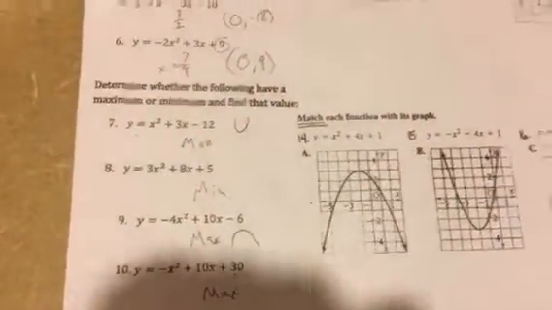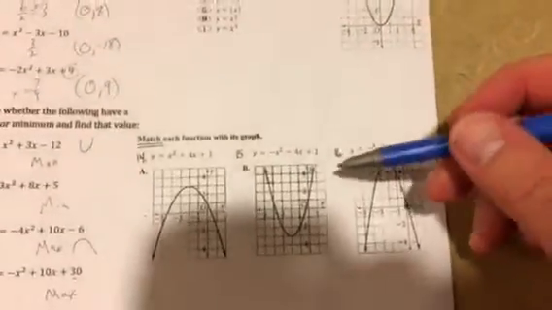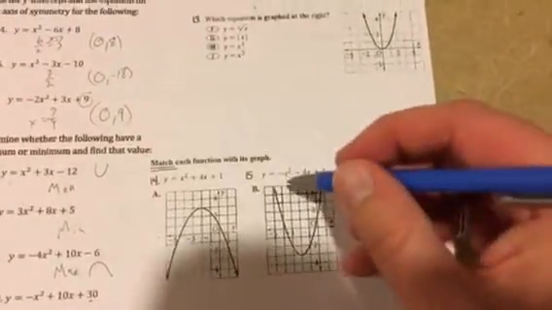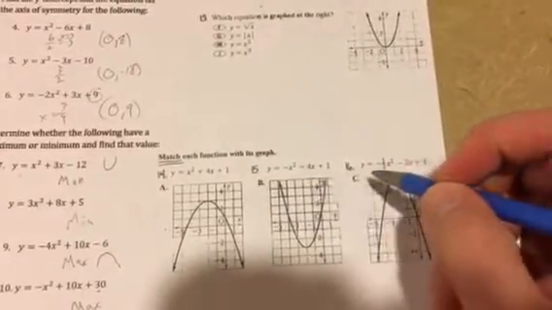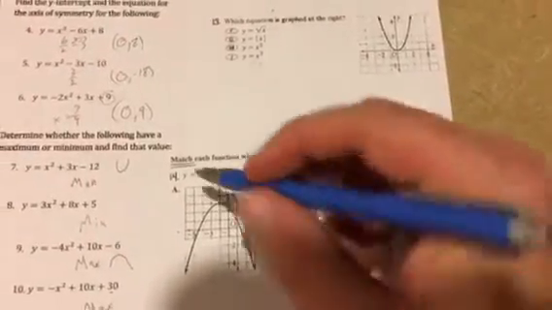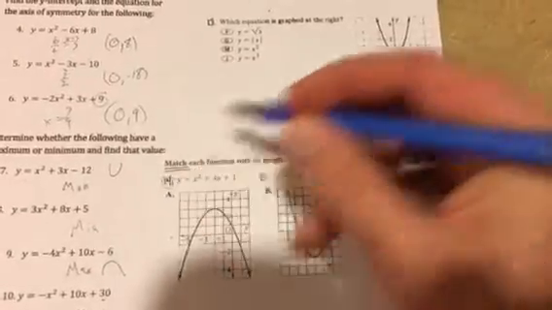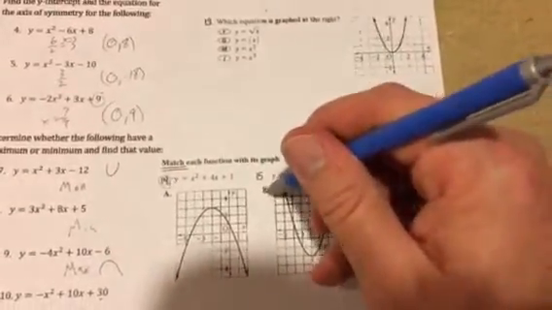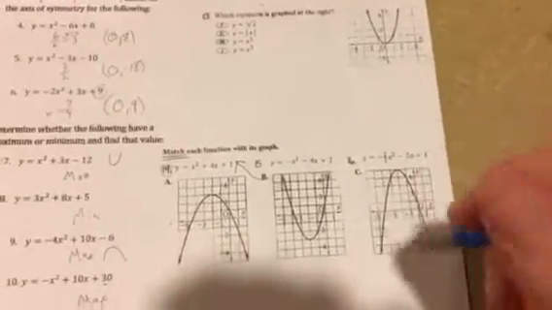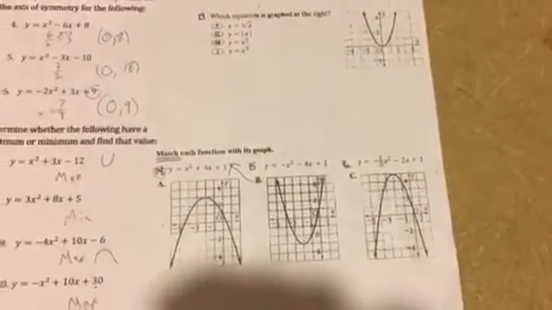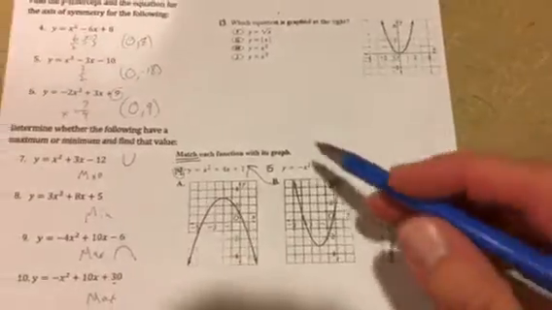I won't bore you by sitting there trying to find those. If it's talking to you about finding the graph that matches it, this one in the middle is the only one that's negative. No, sorry, these two are negative. This one's positive right here. So on 14, that has to be B because it's the only one that opens upward. Make smart decisions about that. It's going to give you 50-50 on a multiple choice test like that.